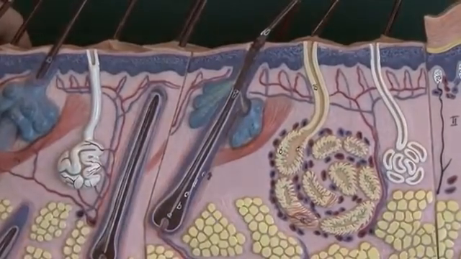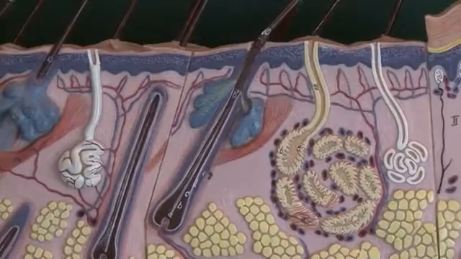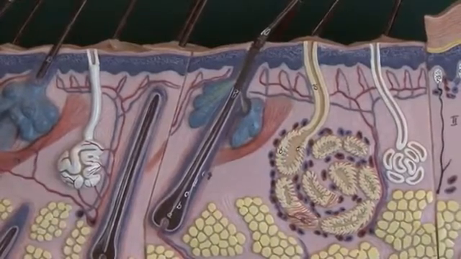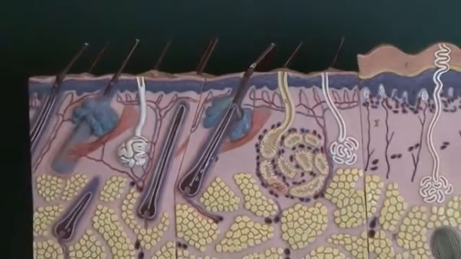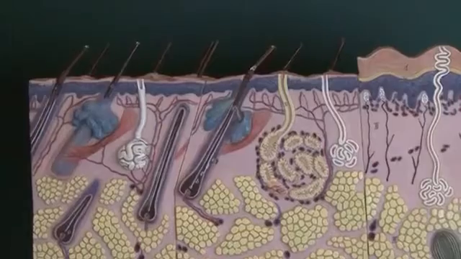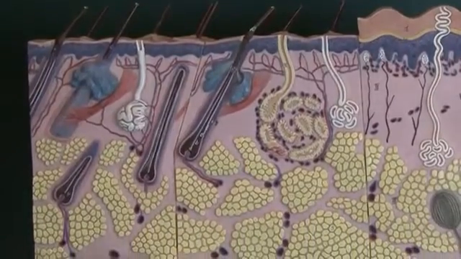So this just gives us some of the structures that we've talked about in a cross section of the skin in this quite useful enlarged model.